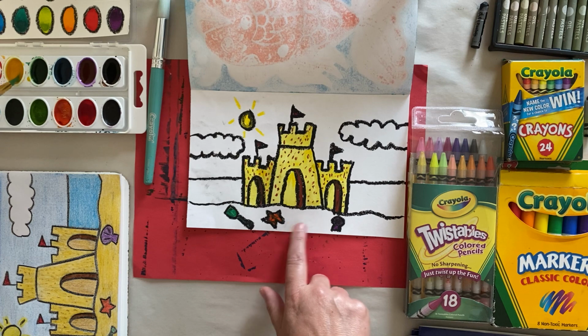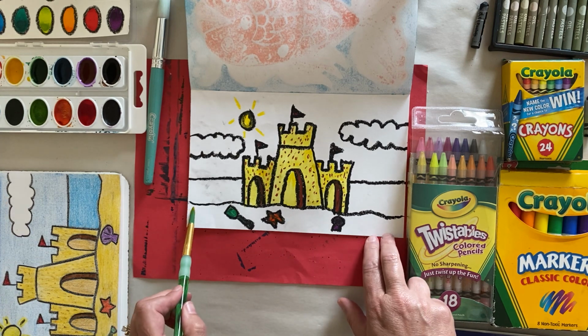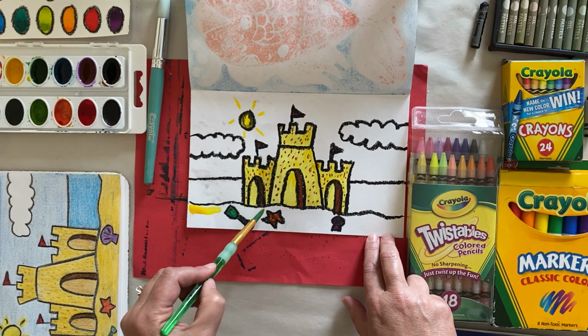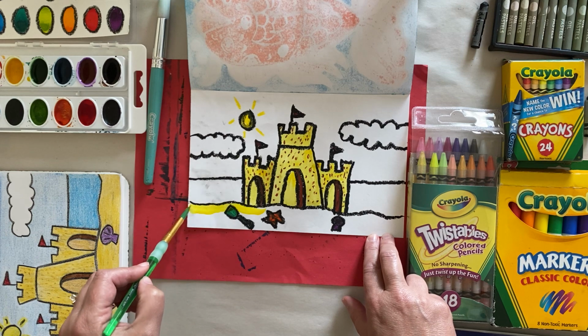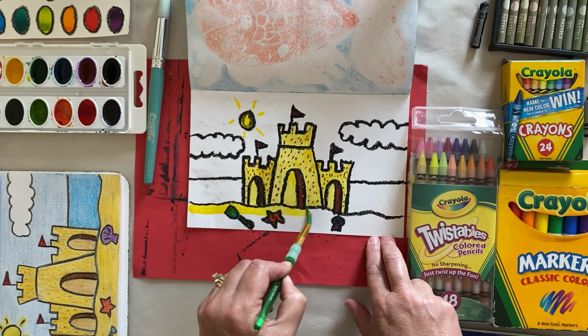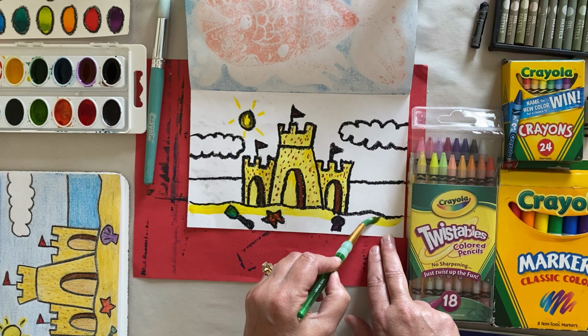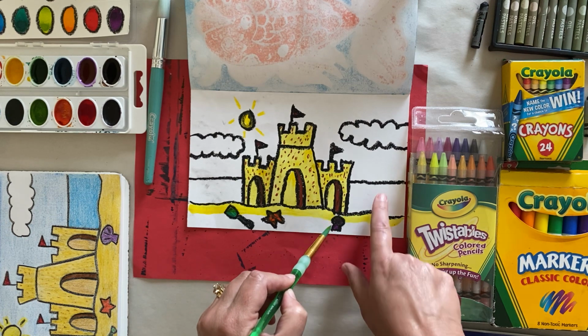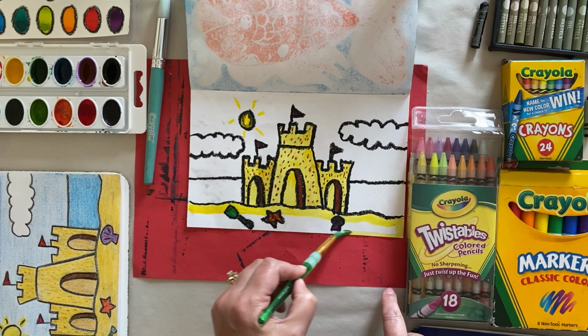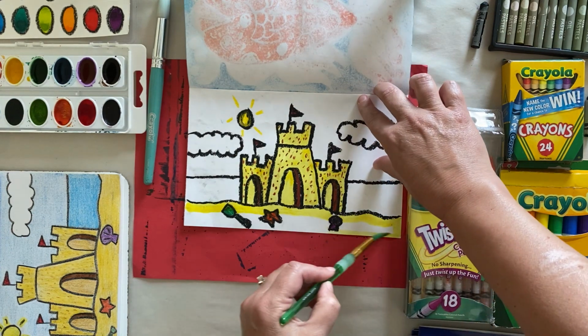All right, now I'm gonna do my beach. I can go right over my shovel. It's okay. Just gonna be really careful next to my water.